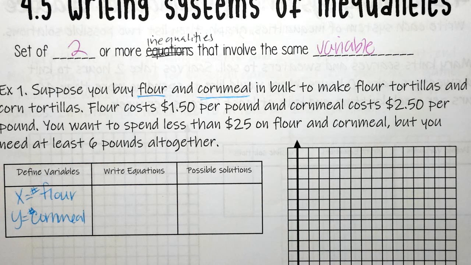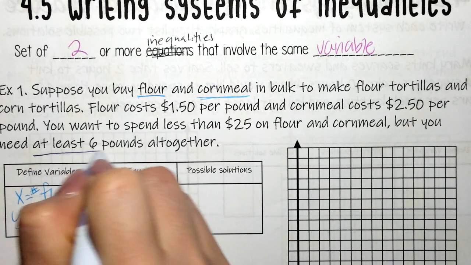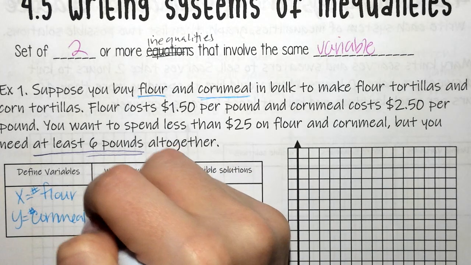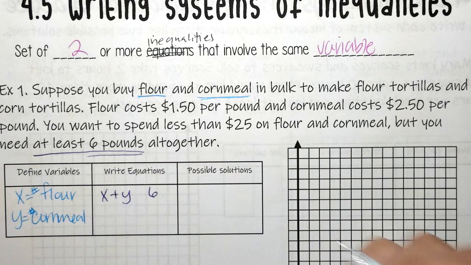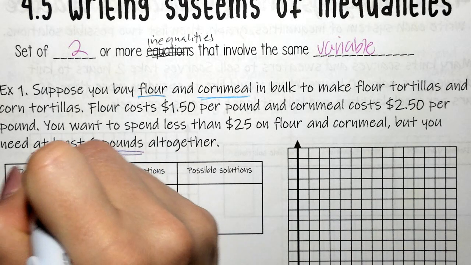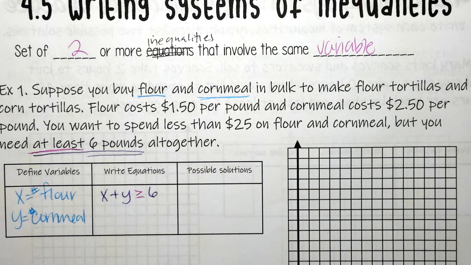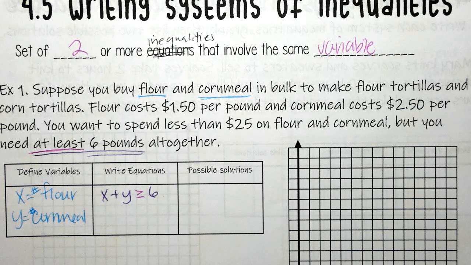So we know that this is the number of pounds of each. So that means for this inequality, it's just going to be how many pounds we buy of this plus how many pounds we buy of this is 6, and it says at least, so we might want to go back to our chart of inequalities for that one.